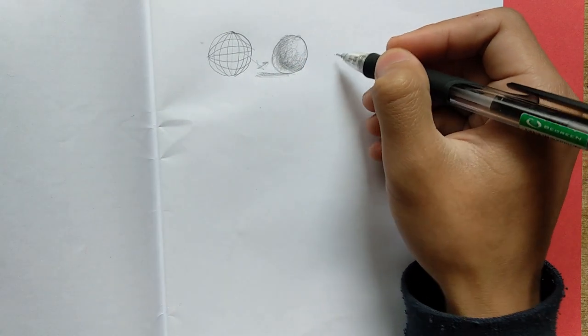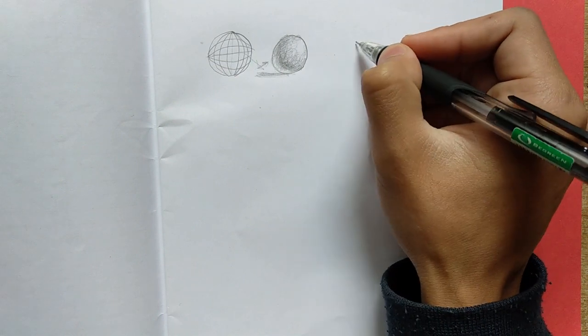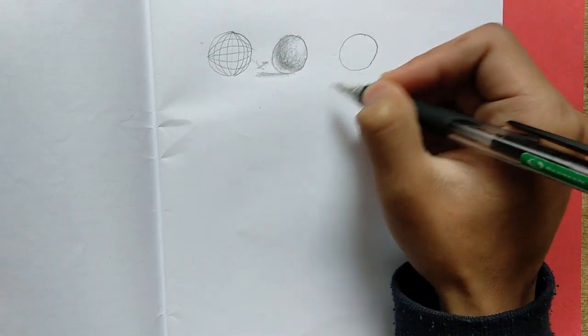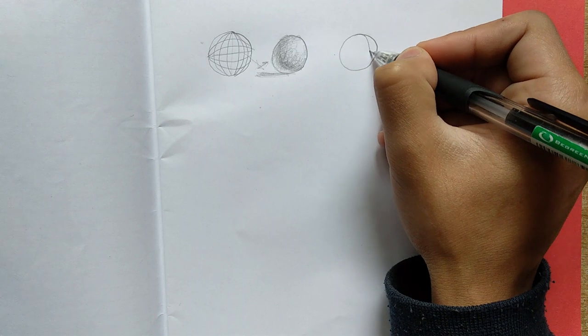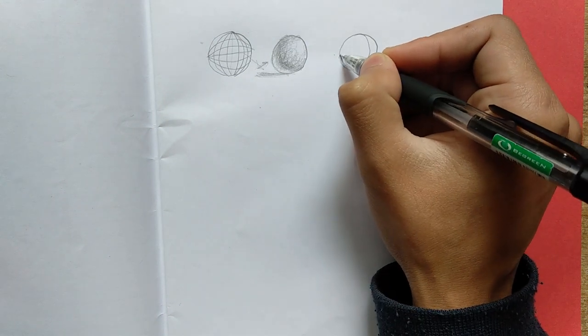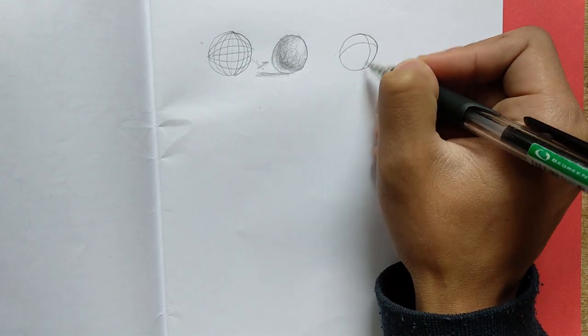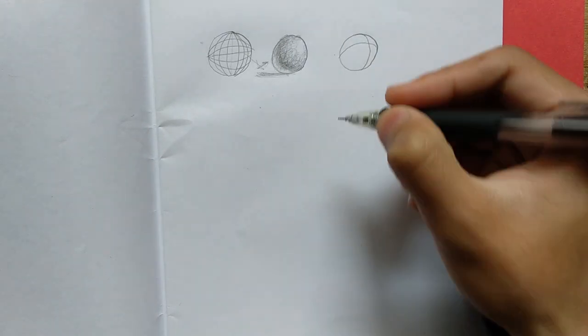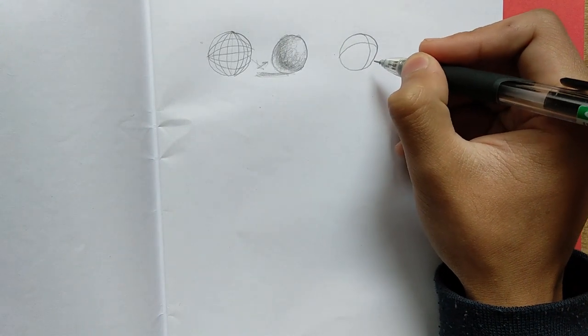Now another way of making a simplified sphere is to again do a circle, then just bring out two pieces out like this. So you'll use this quite often in our face tutorials, also in the body.